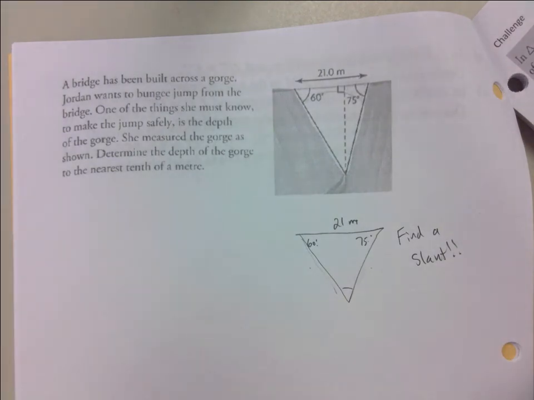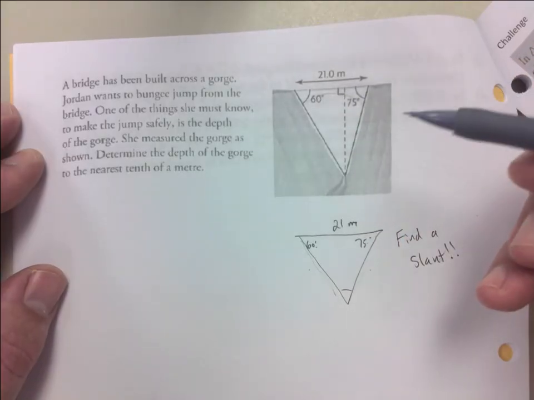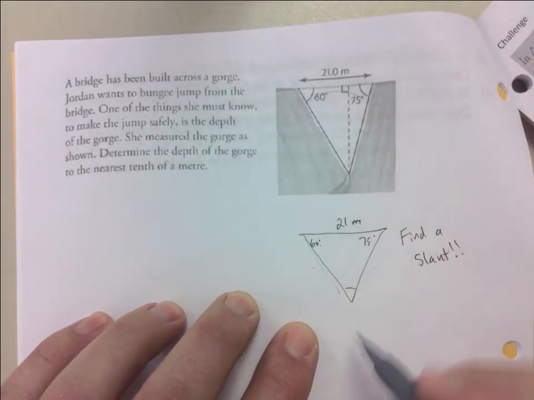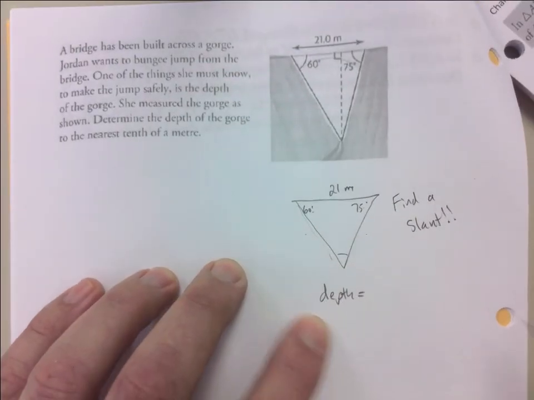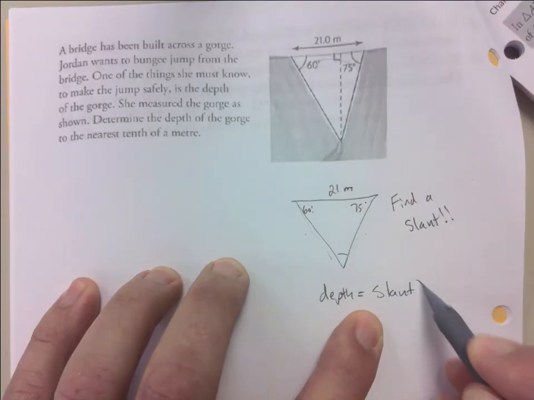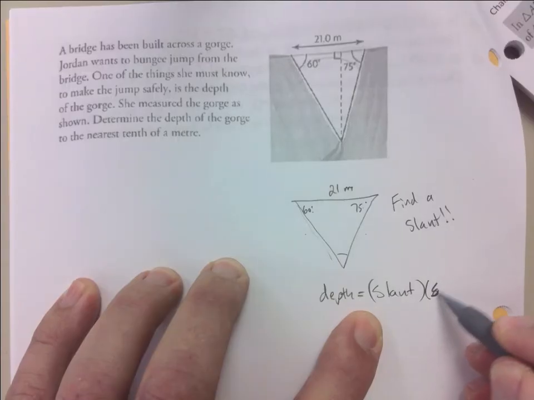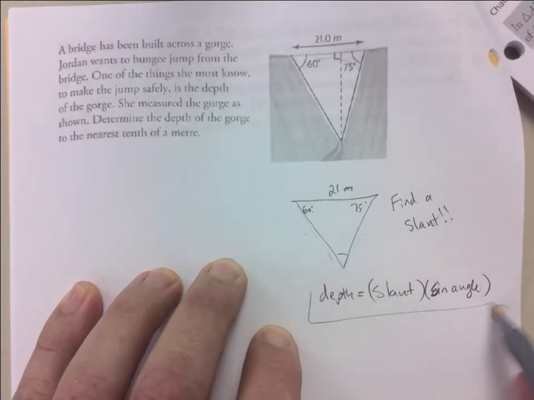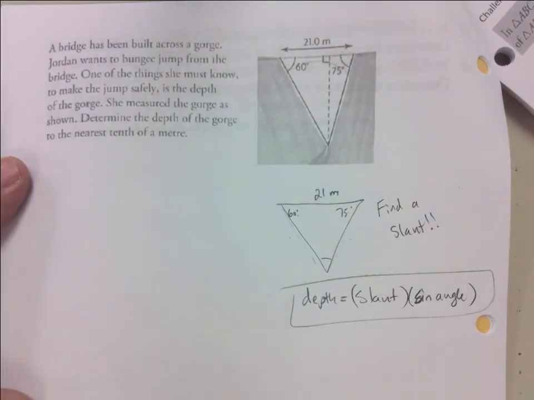So we talked briefly yesterday about finding the depth or the height of a triangle. To find the depth, you need a slant, the side that goes down at an angle, times the sine of the angle. That's the bottom line for how we find the depth of any triangle, or the height if it's the other way, pointing up.